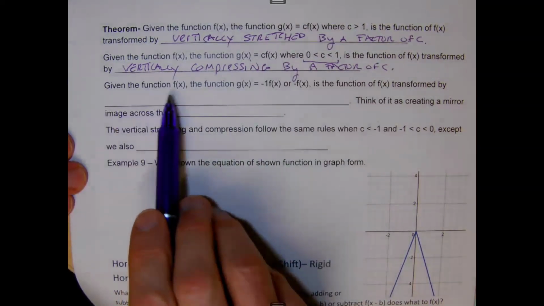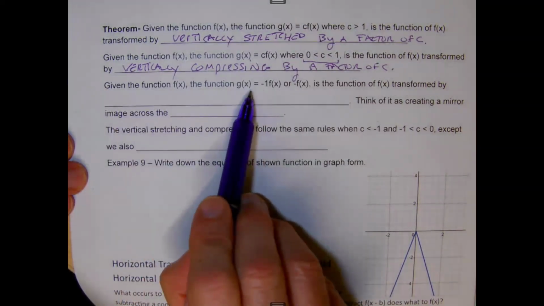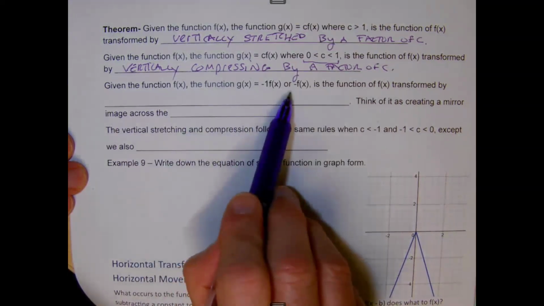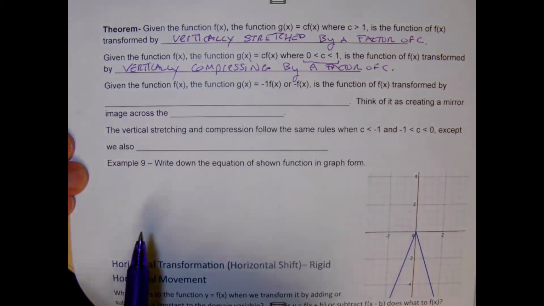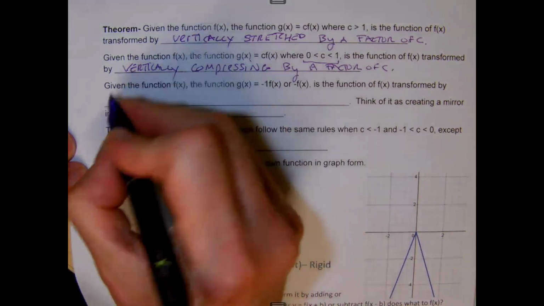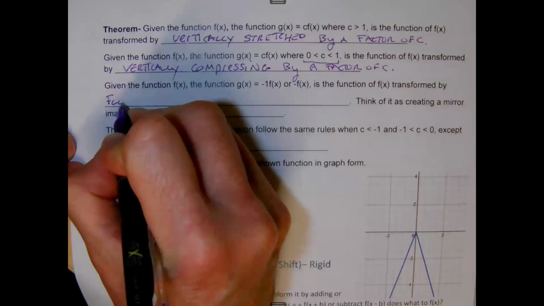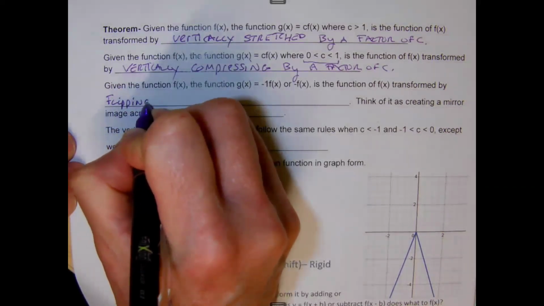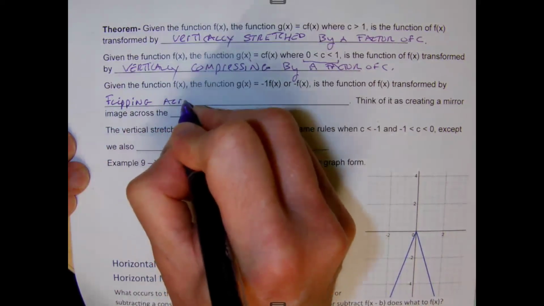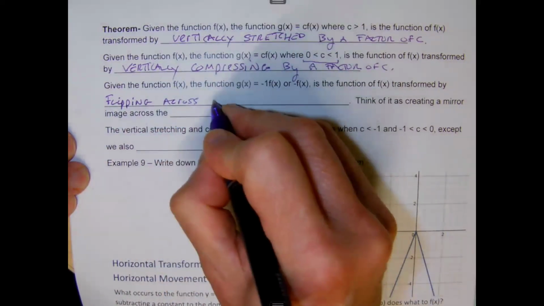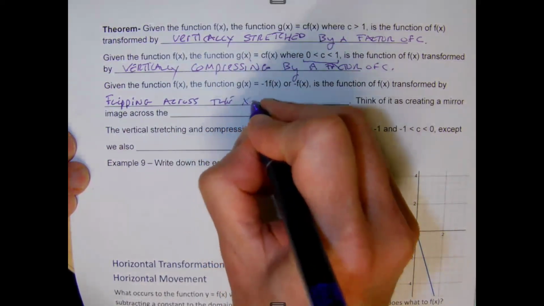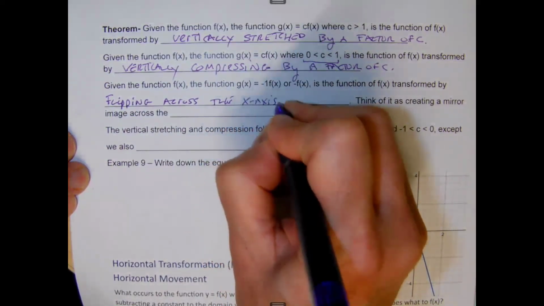Given the function f of x, the function g of x, which equals -1 times f of x, or just the opposite of f of x, is the function f of x transformed by, again, flipping across the x-axis or horizontal axis.